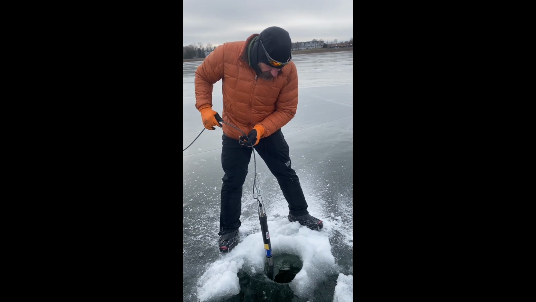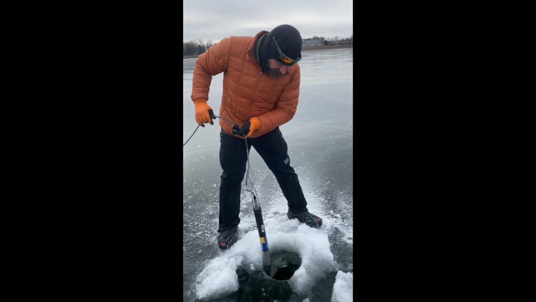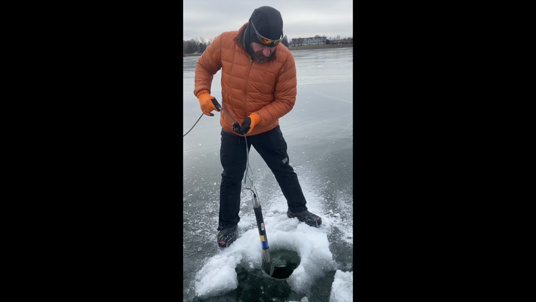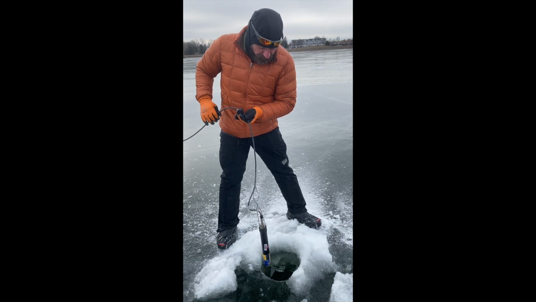Okay, so the temperature sensor is probably equilibrated, and now we're going to do a slow profile, sort of at approximately this speed, all the way to the bottom.